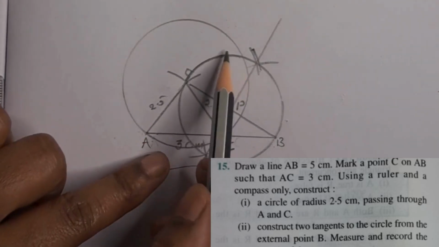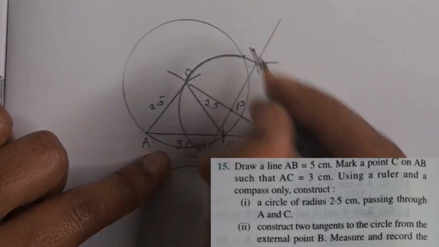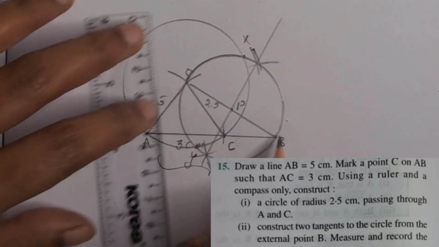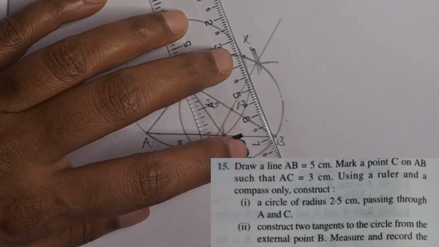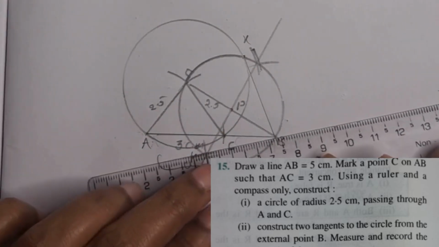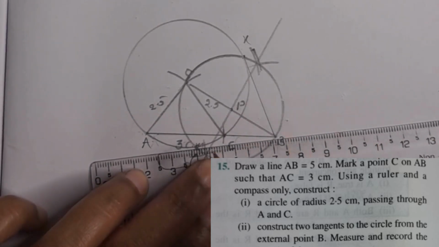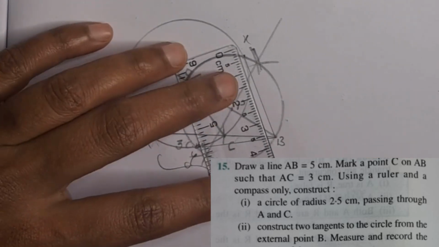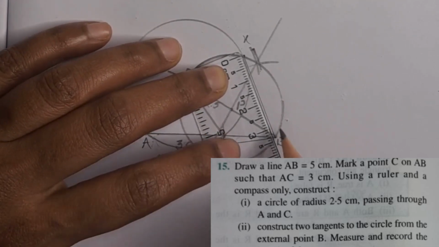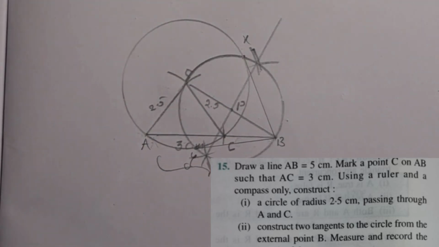Now where these two circles intersect, we take X and here Y. From X to B we draw one tangent, and from B to Y. Now the length of the tangent is 3.5 centimeters.